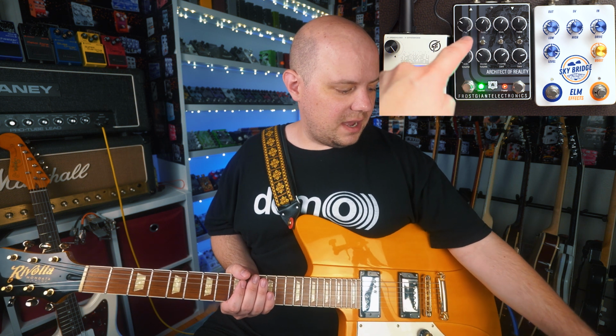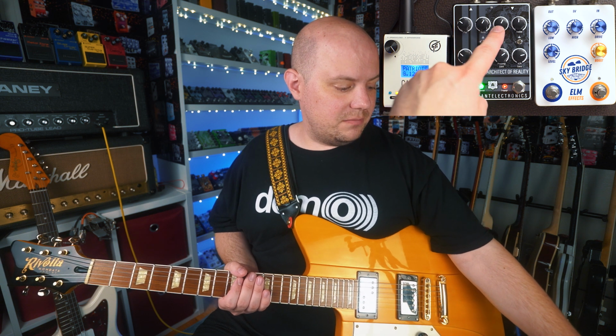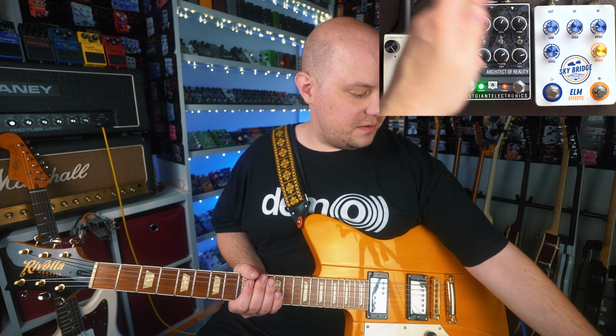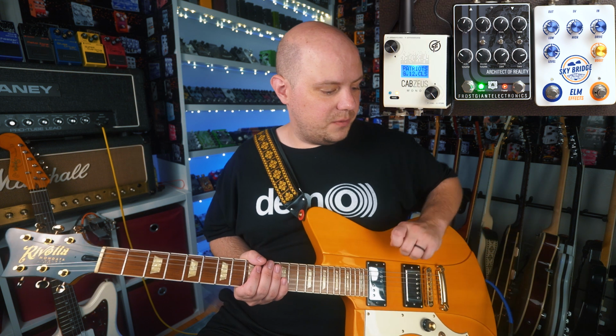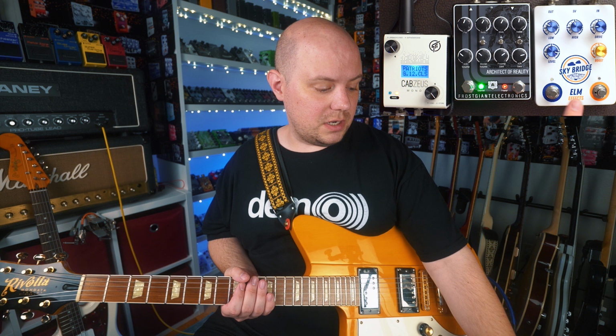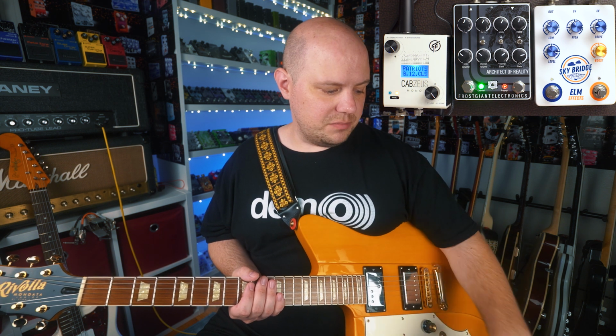Our bass is kind of high. We have it boosted as well as the mids. We have a fair amount of treble. I'm going to turn the presence up a little bit too. And on the Skybridge here, I'm going to use the drive section, which gives us a really nice low gain, almost like a clean boost.